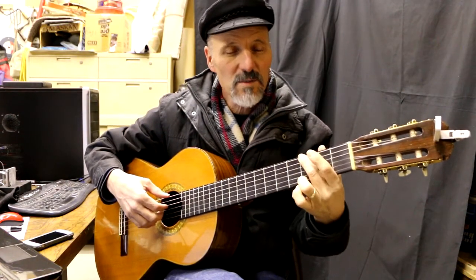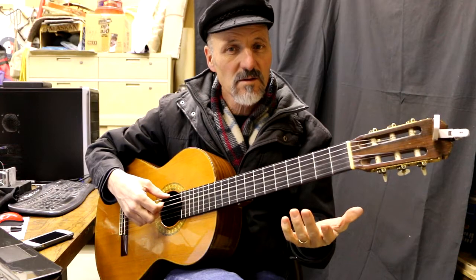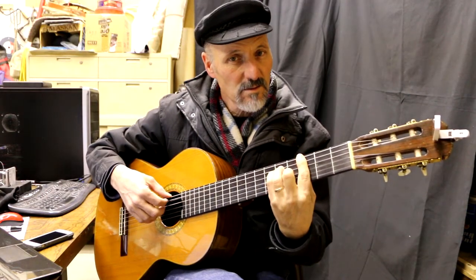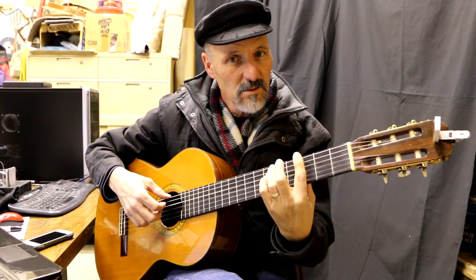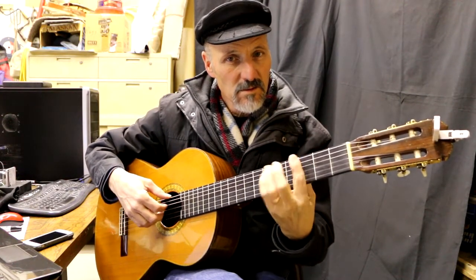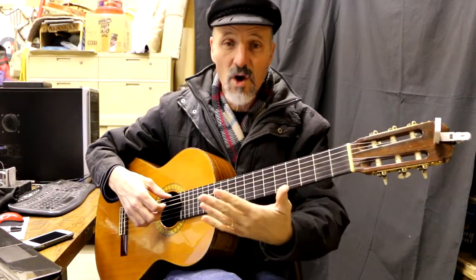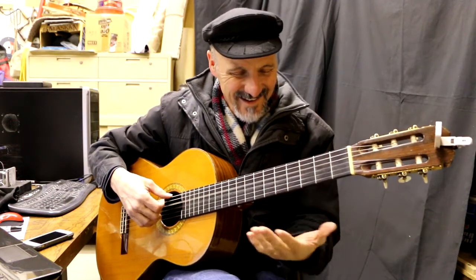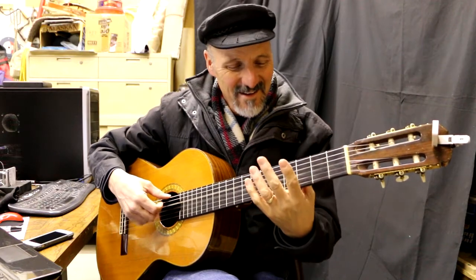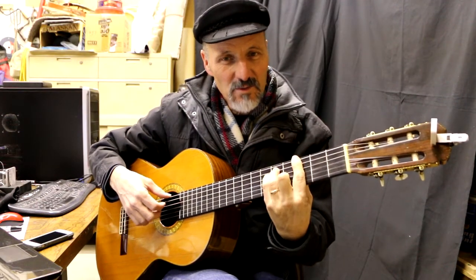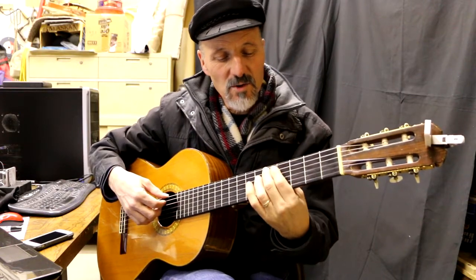Why do they sound different? They sound different because these open strings have a different timbre than these strings. Right? These are, well, they're open sounding. What does that mean? They sound very open. The reason they have a different timbre is because they're shorter.